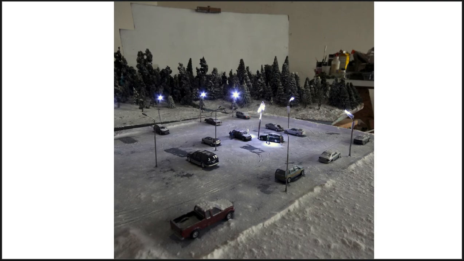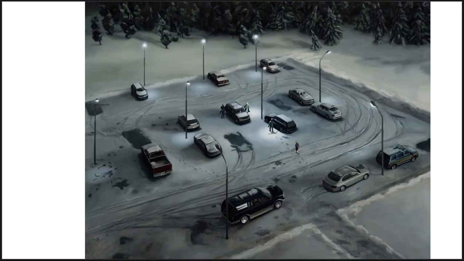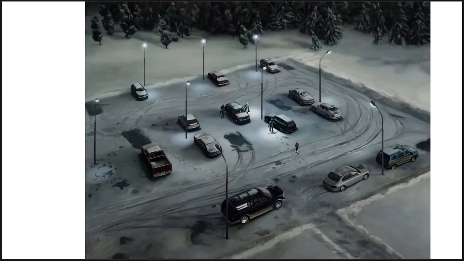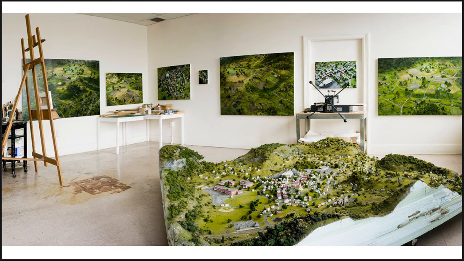This is the model. This is the painting. I like how she even has these little LED lights. This is her studio, so you can see how these are oil paintings on the wall. You can see several different angles of this cityscape that she's constructed.